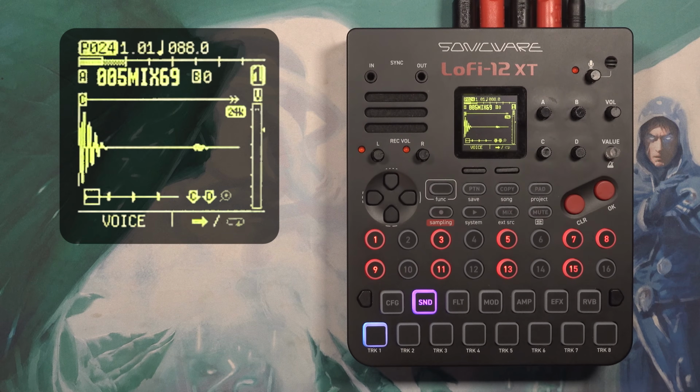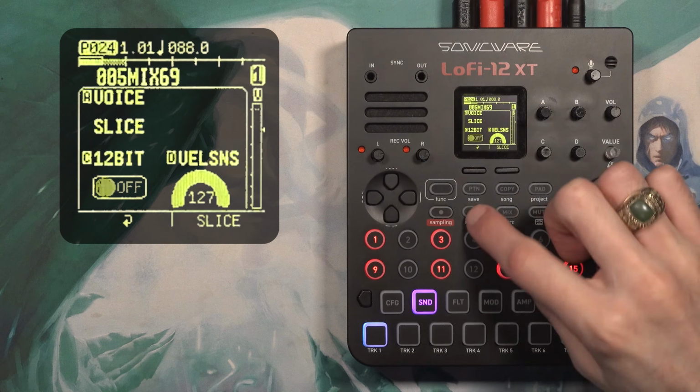Even without activating 12-bit mode, the 24 kHz sample rate has an impact on the sound. Nice and lo-fi. Now let's hear these sounds with 12-bit mode enabled.